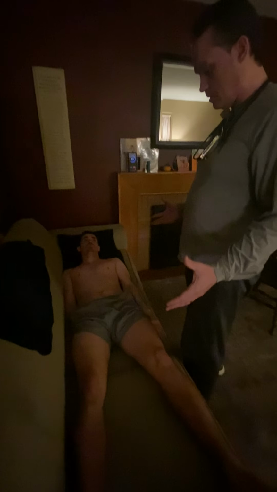Okay, so palpating, this is where I'm going to actually be touching again. And the first thing I want to touch and feel for are pulses. I'm going to start with your arms, all right? Arms.